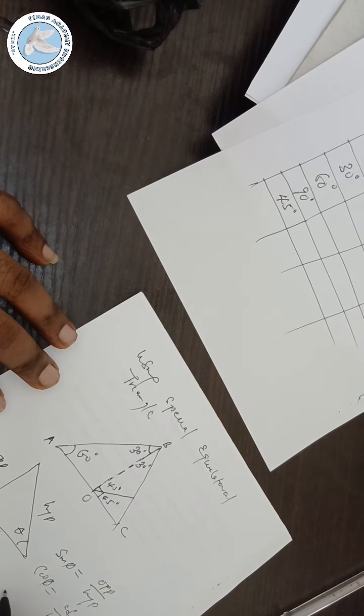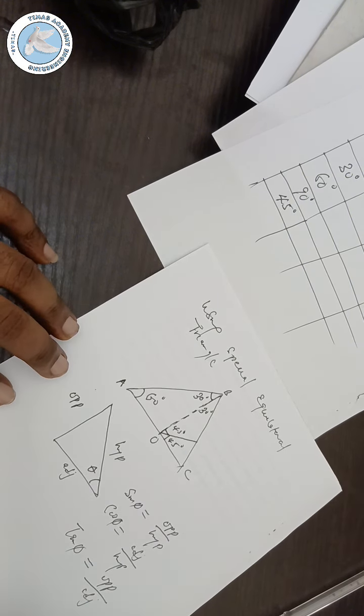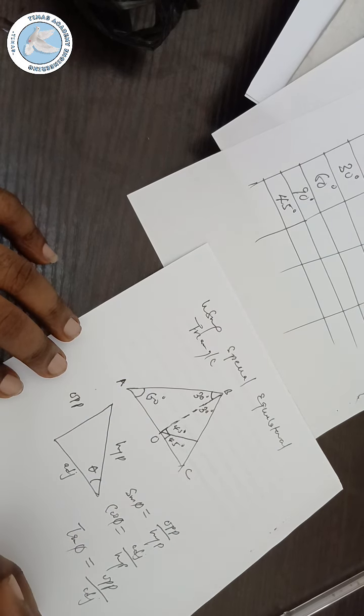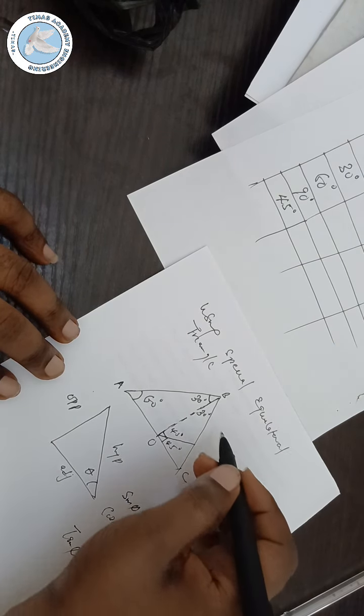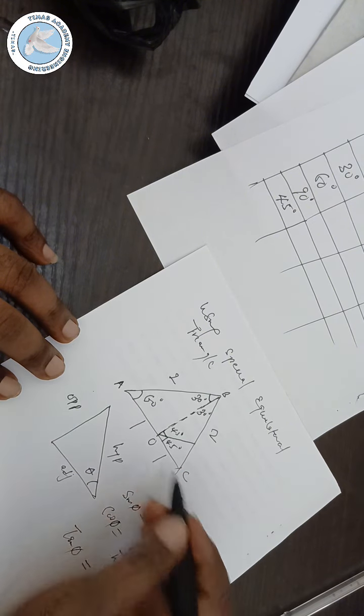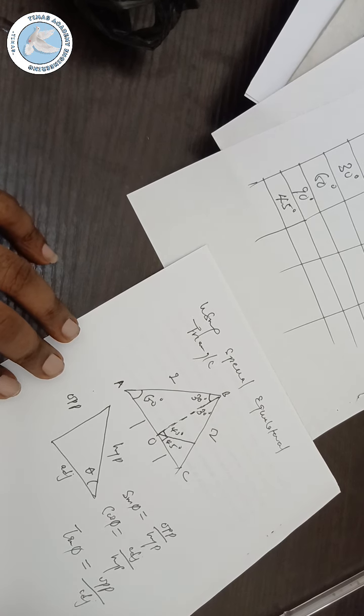And tan of this angle is opposite divided by adjacent.